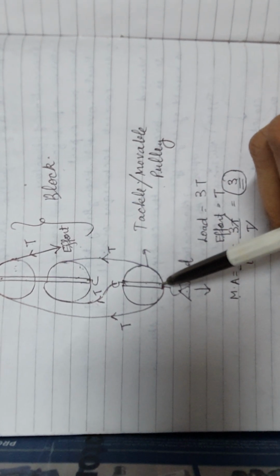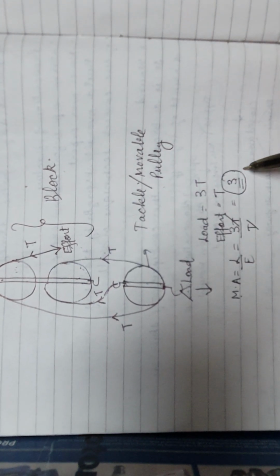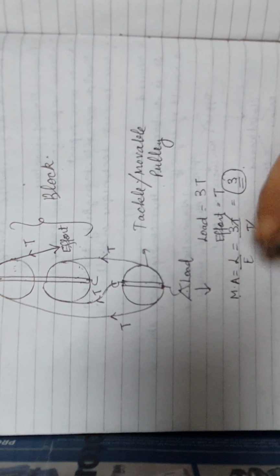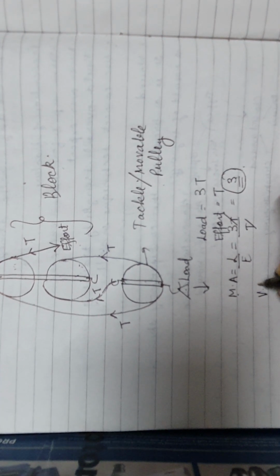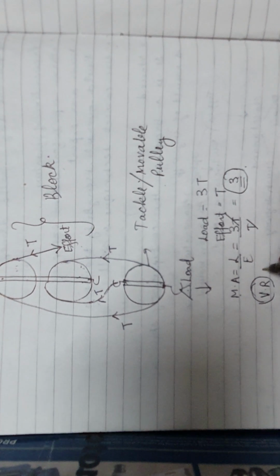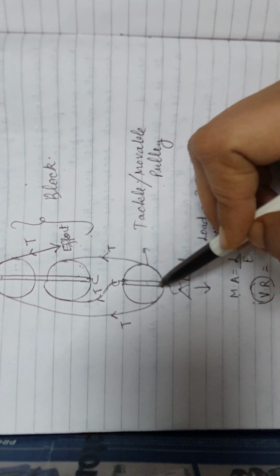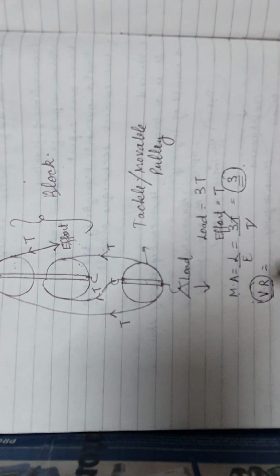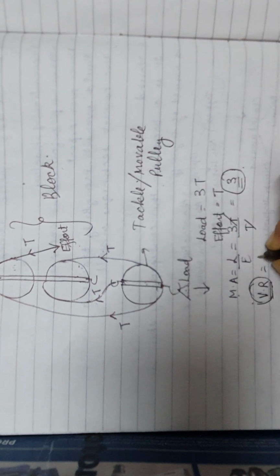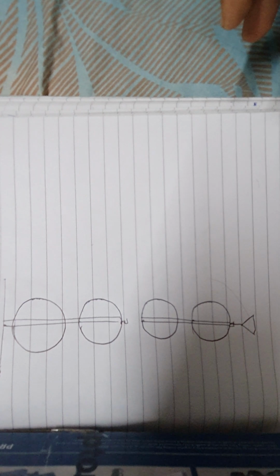Because I have used 3 pulleys, MA here is 3. And what about VR? Just remember one thing, VR is equal to the total number of pulleys in the block and tackle system. Because we are using 3, the answer will be 3.